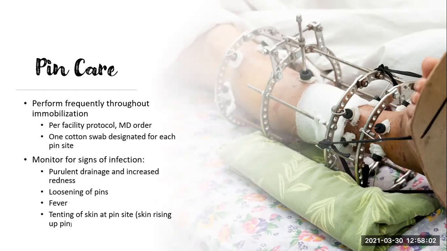We typically leave it open to air, or as you see here, they just put some dry dressings to allow cushion. You're using a cotton applicator like a Q-tip, and you designate one Q-tip to each pin site.